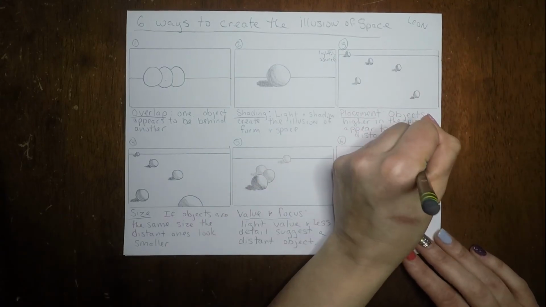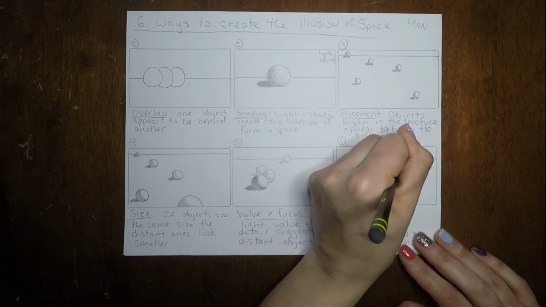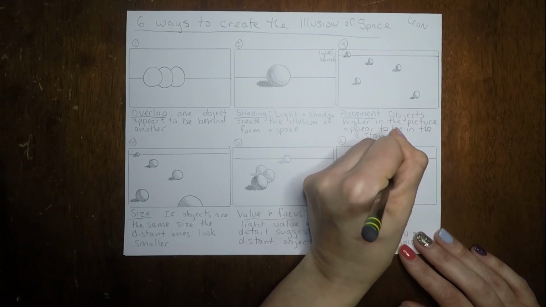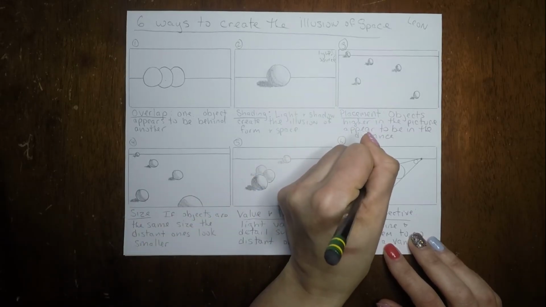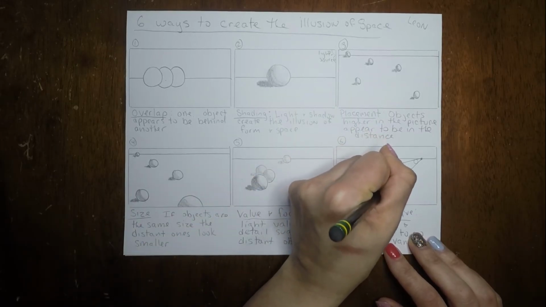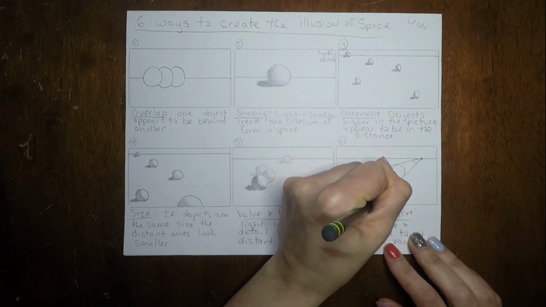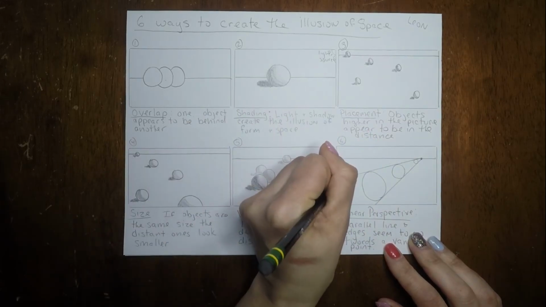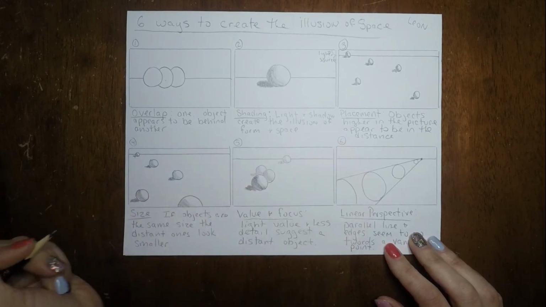So then we can just start. I'm going to add a little circle here. You can see I'm keeping it within the two lines. Then I'm going to add another circle here, staying inside of the lines, so they're getting bigger as they're moving forward. And then finally maybe I'll add one right here, but we don't see the rest of it.